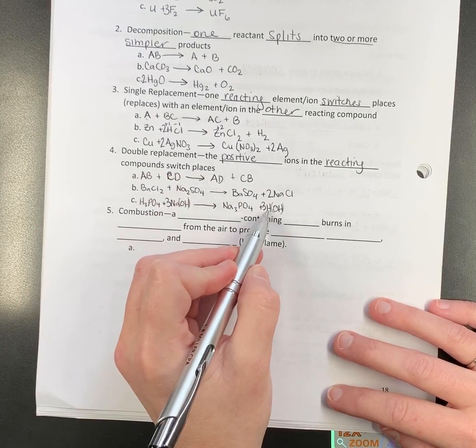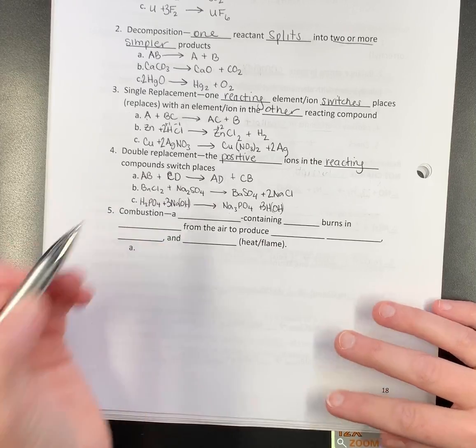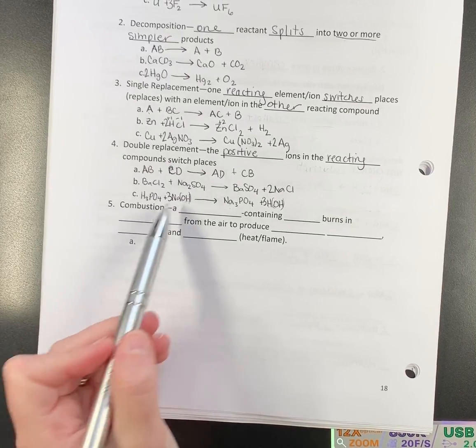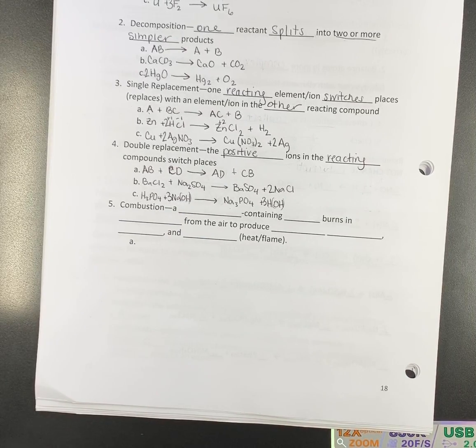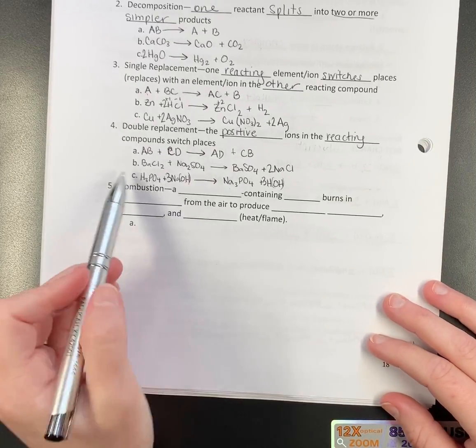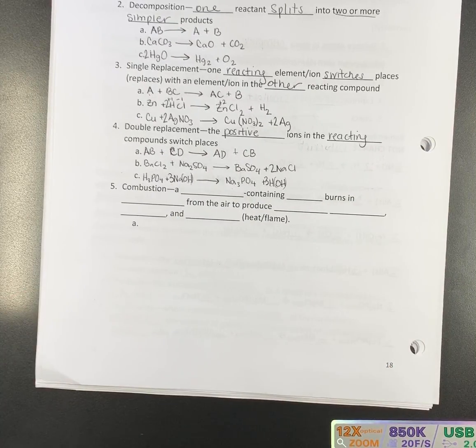Then I can get 3 hydrogens, 3 hydrogens. So that makes it a lot easier for me to balance them when I have hydrogens and oxygens in multiple places. That's where I'm not a fan of the chart method, but if you like the chart method, do it. But double replacements when you get these polyatomic ions can get a little bit tricky like that.